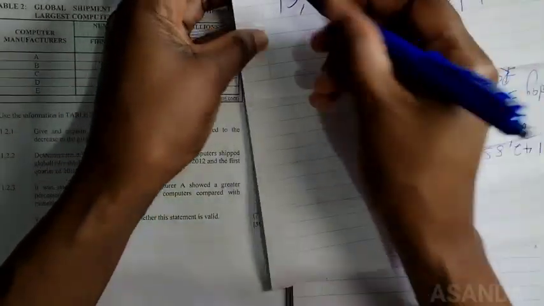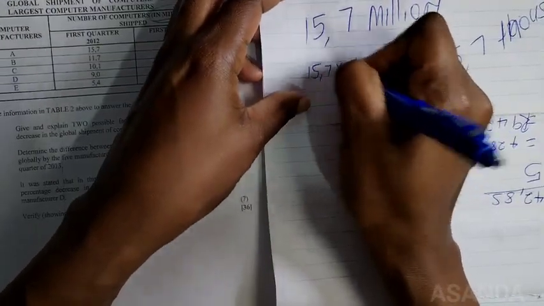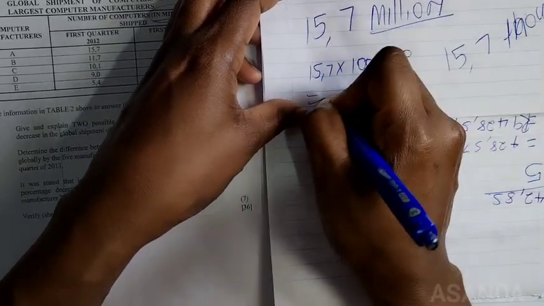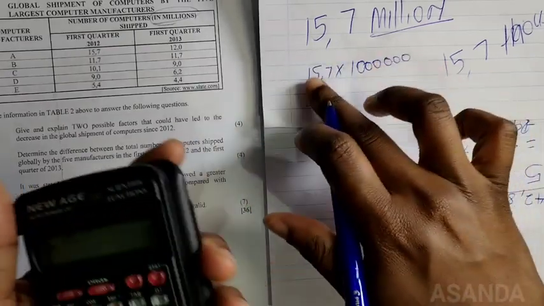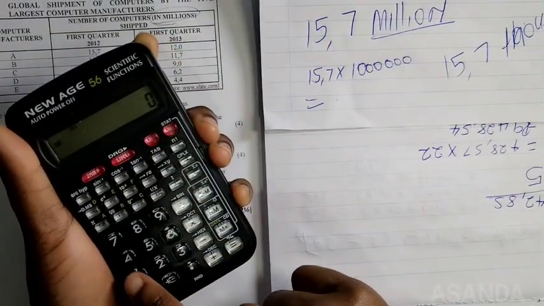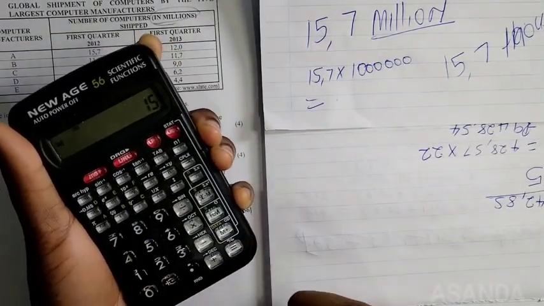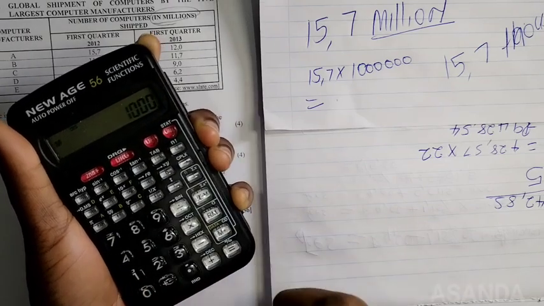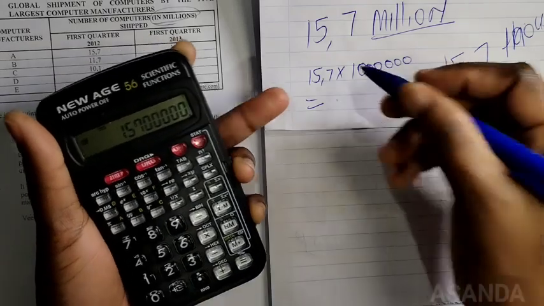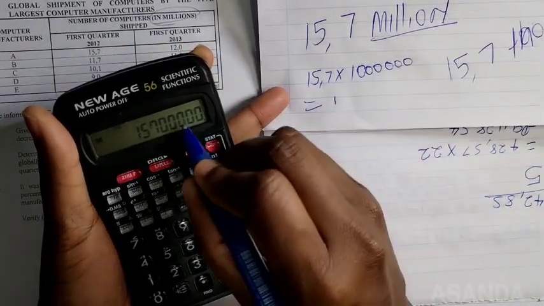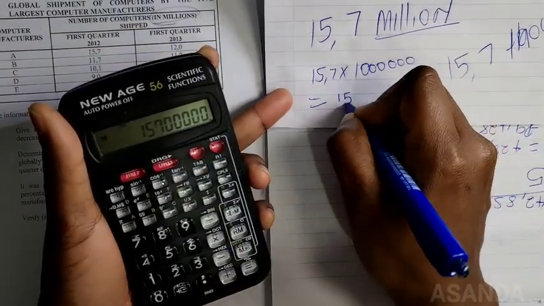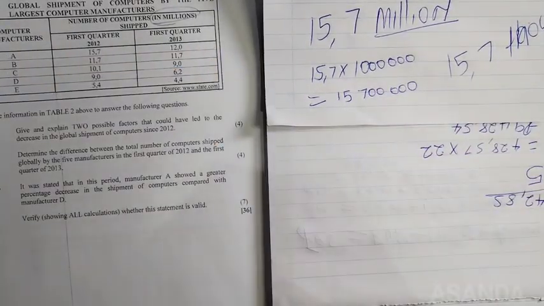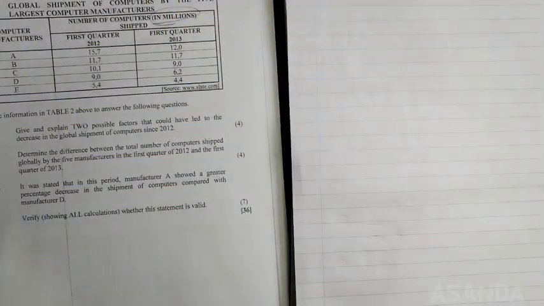So what this means is you take the 15,7 and multiply it by this word, which is 1 million, and you get the accurate number, in digits only. I'm trying to give you the words that they will use. So this is 15,700,000 computers. So that's what we're going to look at here.